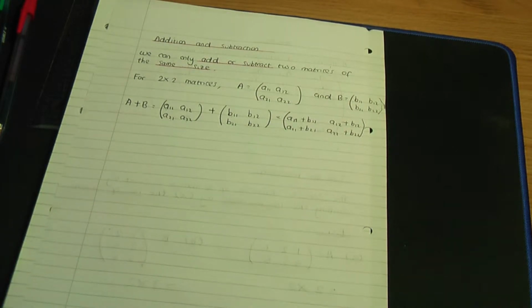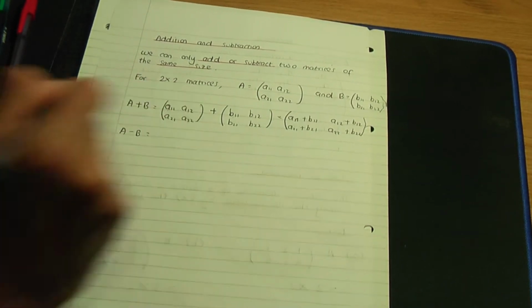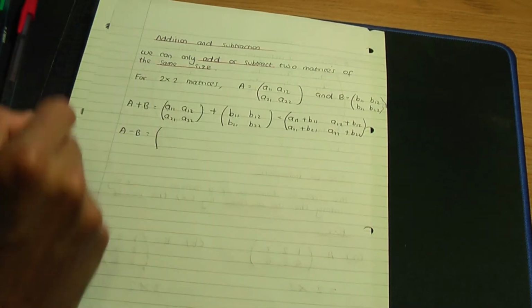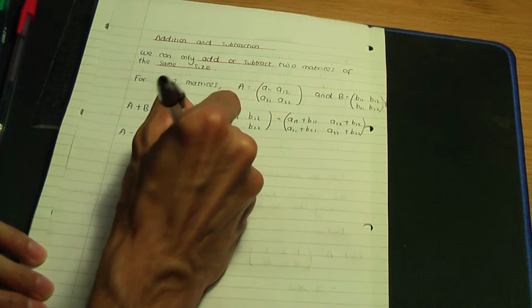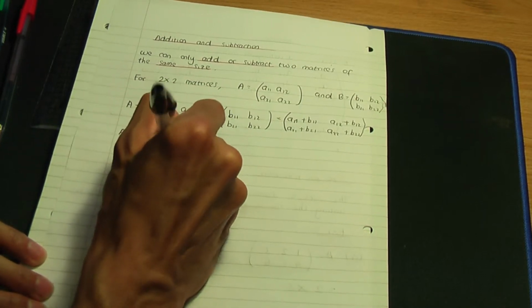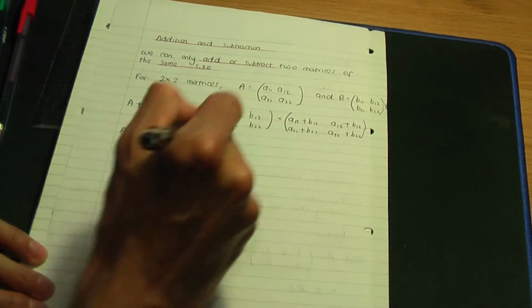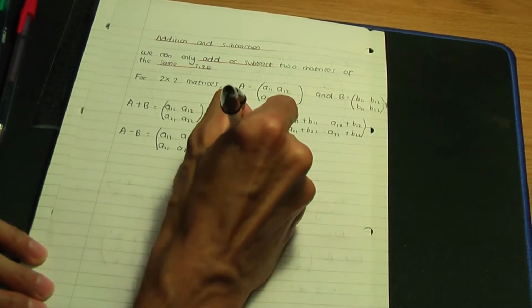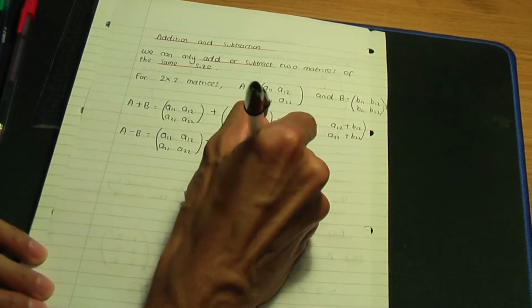Okay, so adding or subtracting is straightforward. All you do is add or subtract the corresponding elements. So when we're subtracting, we have A11, A12, A21, A22, that's matrix A, minus matrix B, B11, B12, B21, B22.